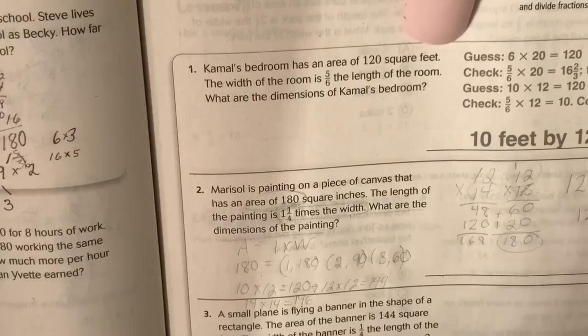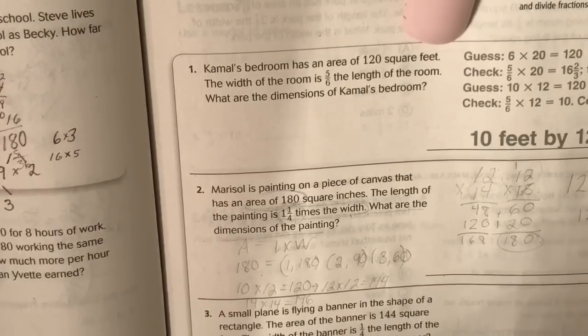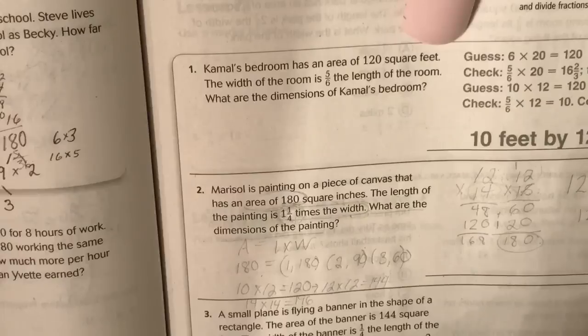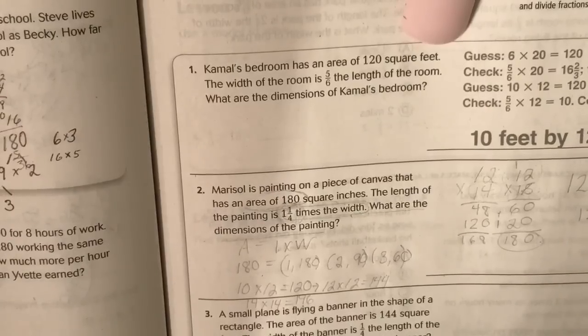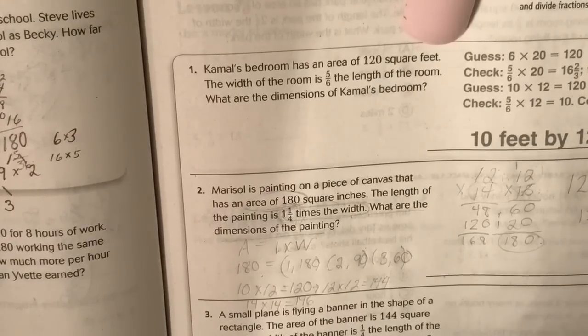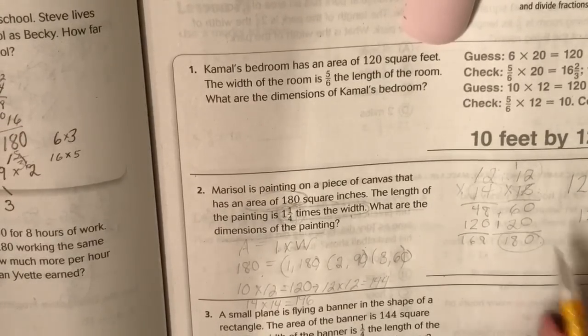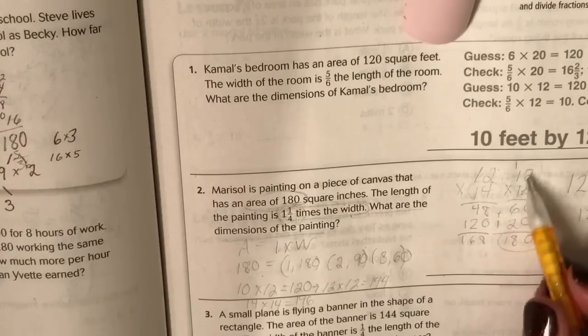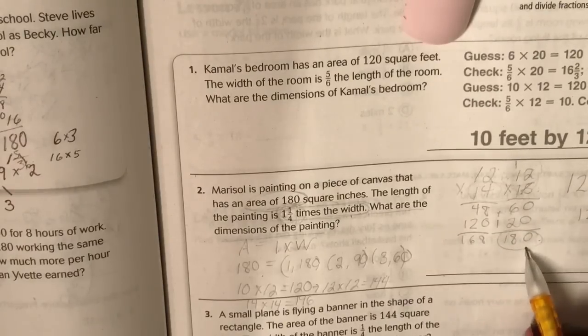So 12 times 5 is 60 over 4. And 60/4 is in fact equivalent to 15 whole.